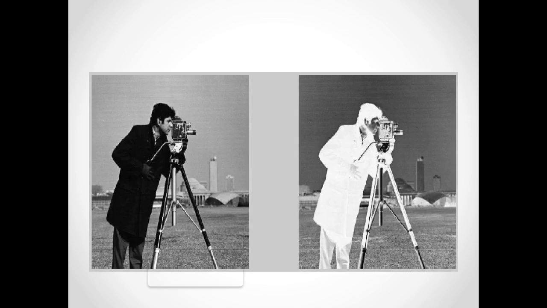In this graph we can observe 0 represents black and L minus 1, which is the highest intensity level value, is white on the x-axis. It is the same on the y-axis, where 0 is represented as black and the higher pixel value is represented as white.